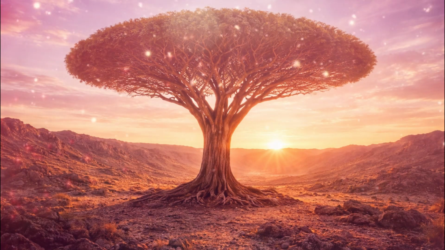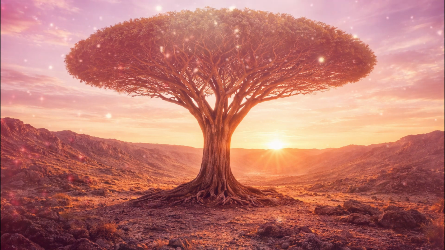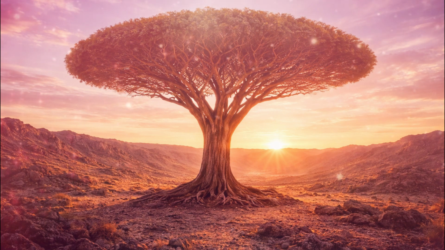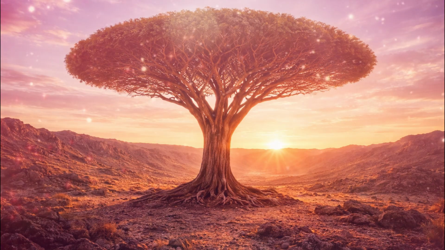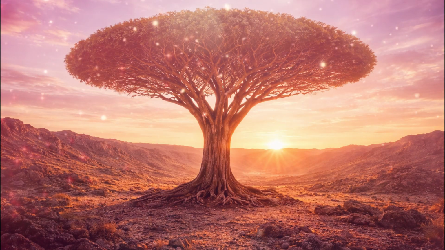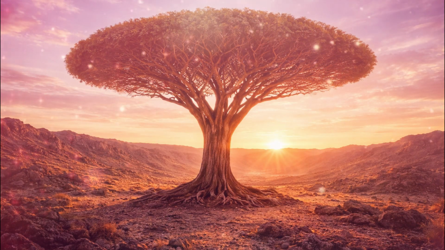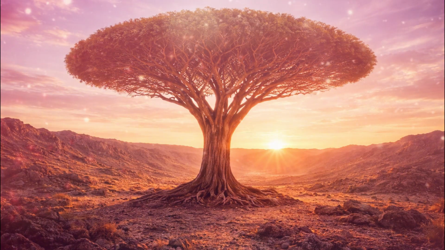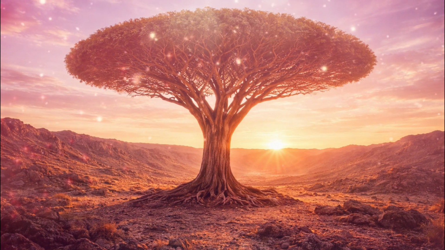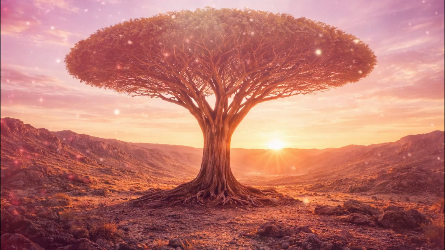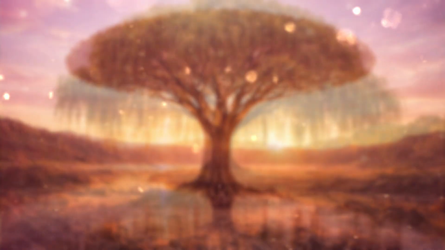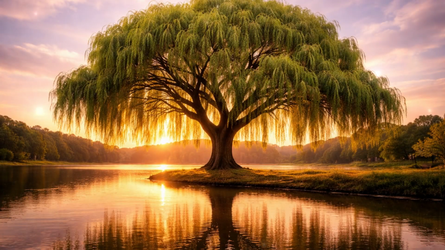Trees record environmental history in subtle ways. Growth patterns reflect droughts, cold periods, and favorable years. Scars indicate storms or physical damage. These records accumulate quietly. They are not erased by time, but incorporated into structure.